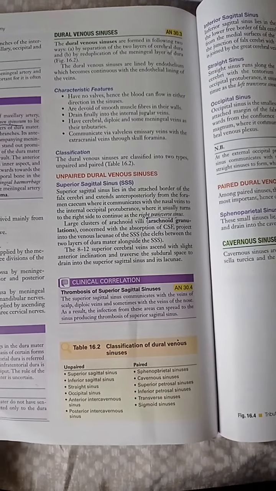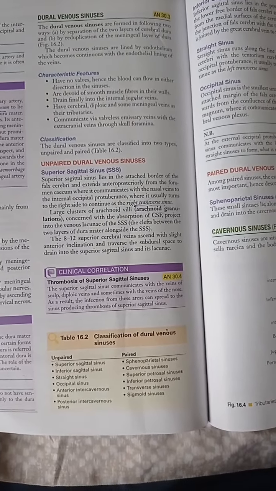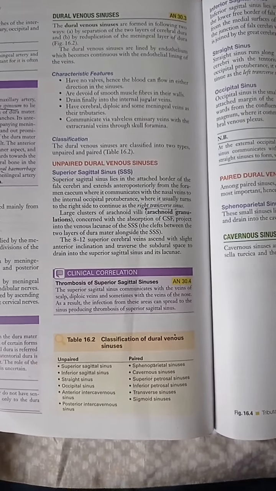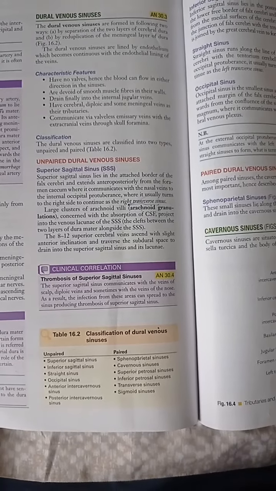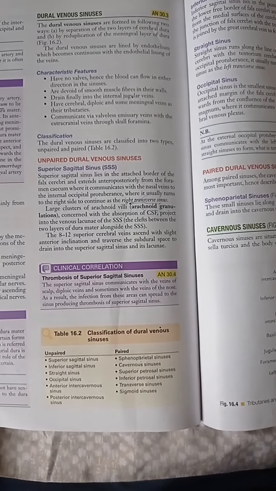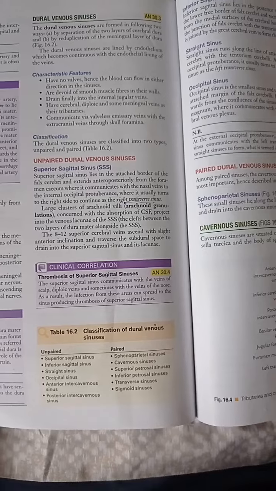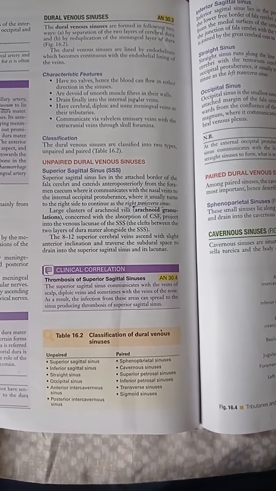We'll see about the dural venous sinus. So dural venous sinus, it can be formed in two ways. That is either between the two layers of the dura mater itself, or the meningeal layer itself can reduplicate, and between those layers a dural venous sinus can be formed.